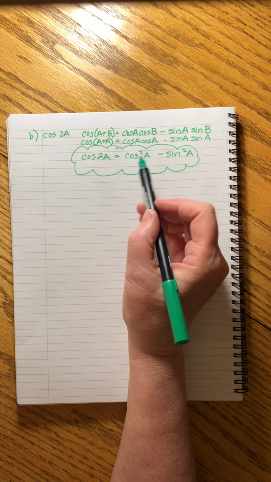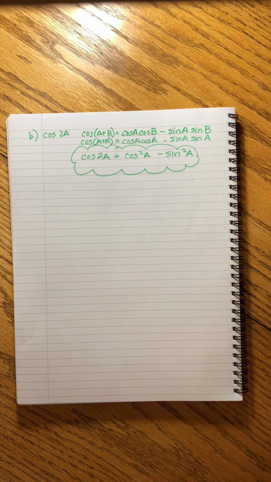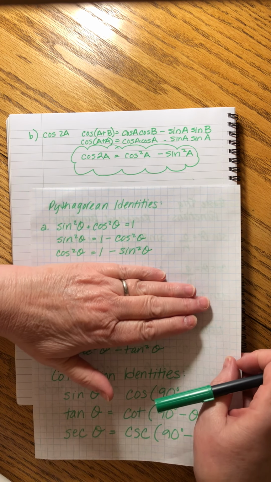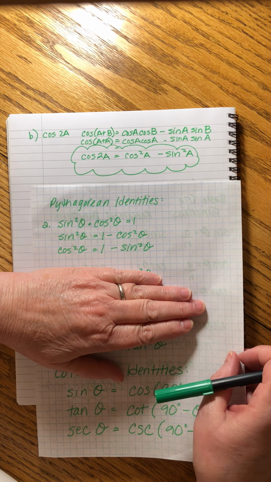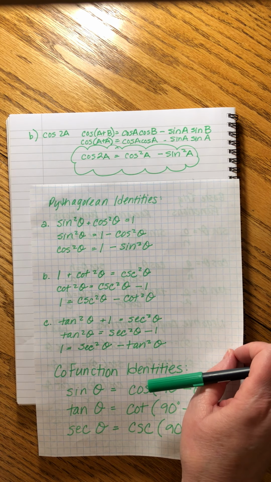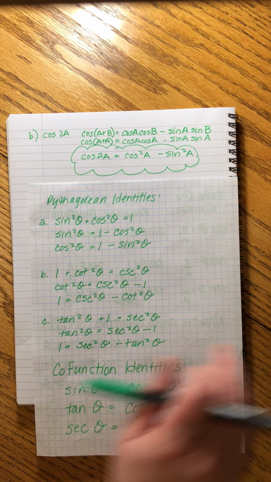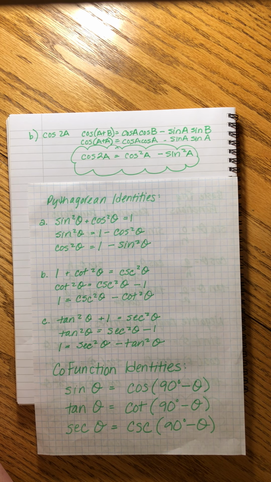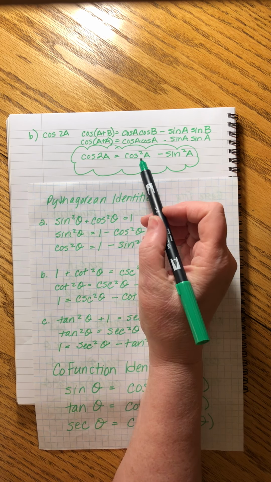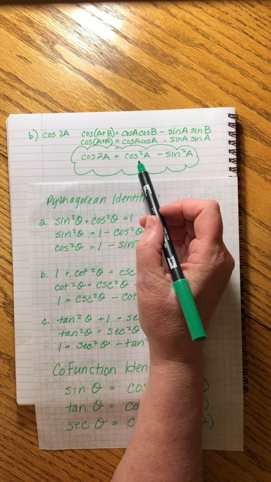Now, here's the thing. This looks familiar, doesn't it? Cosine squared a.